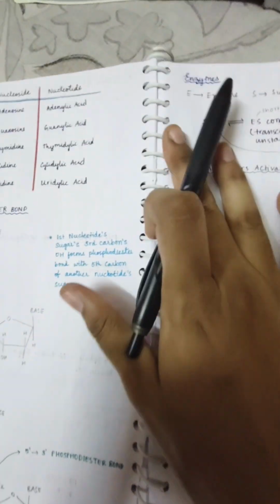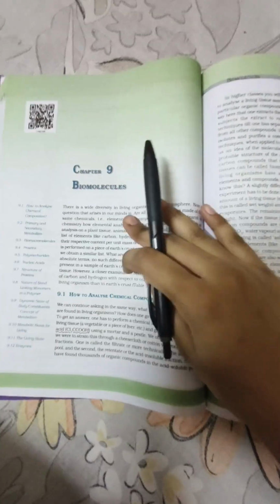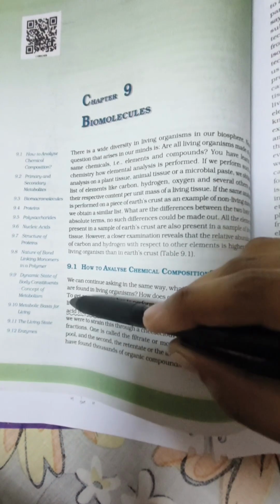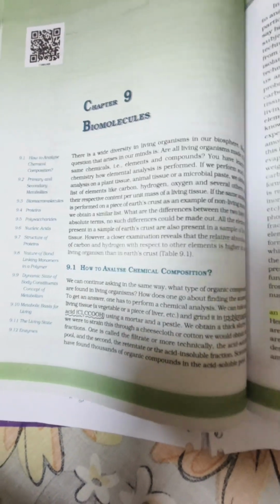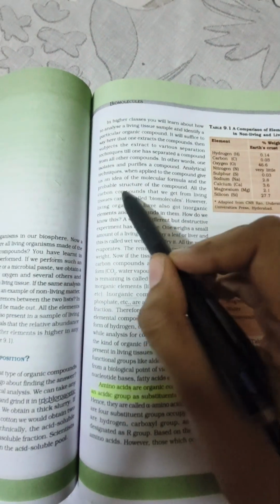And now I go to enzymes. I'll explain enzymes from NCERT. I'll just keep turning these pages so that nothing is missed. We are just revising a little. Biomolecules: the relative abundance of carbon and hydrogen with respect to other elements is higher in living organisms than in Earth's crust. Cl3CCOOH, this is trichloroacetic acid, that is used. Biomolecules are all the carbon compounds that we get from living tissues.